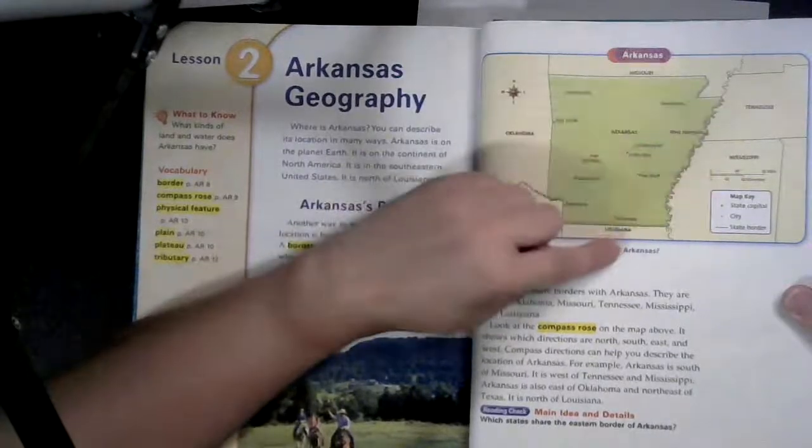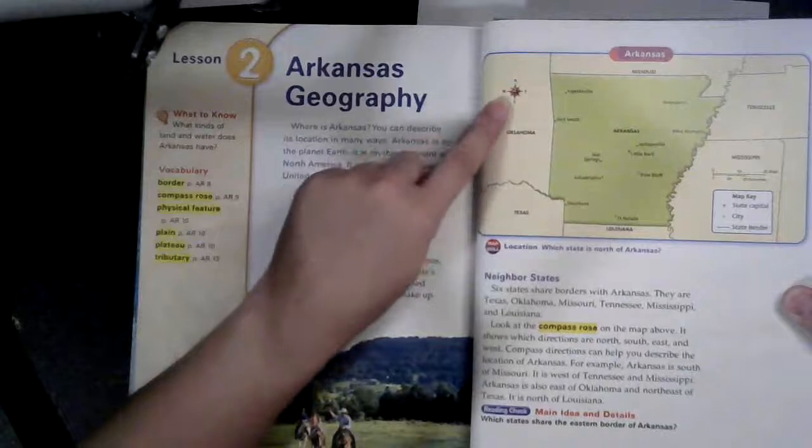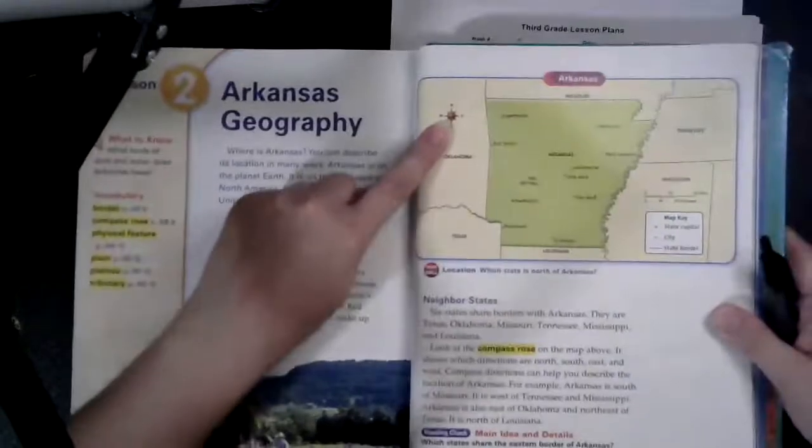Neighbor states. 6 states share borders with Arkansas. They are Texas, Oklahoma, Missouri, Tennessee, Mississippi, and Louisiana. Look at the compass rose. That's your second vocabulary word today. North, east, south, and west, compass rose. It shows which directions are north, south, east, and west. Compass directions can help you to describe the location of Arkansas.